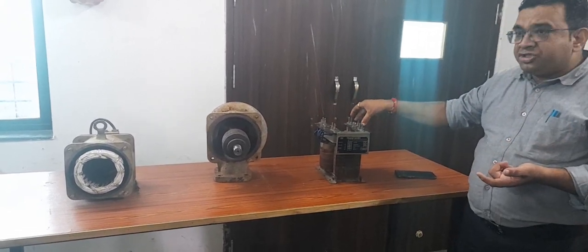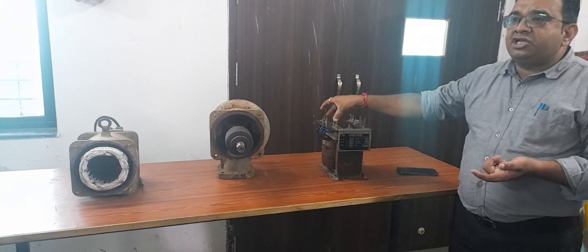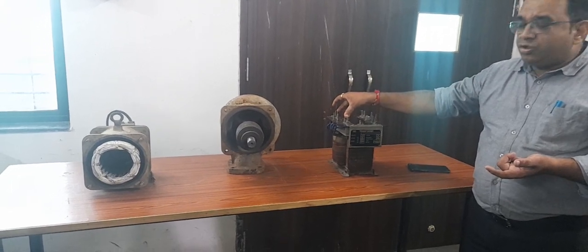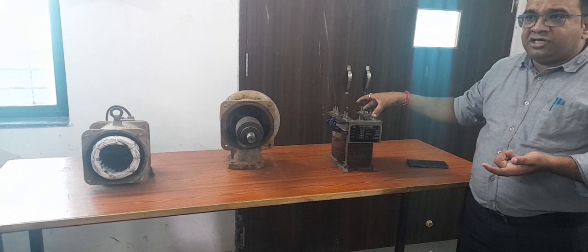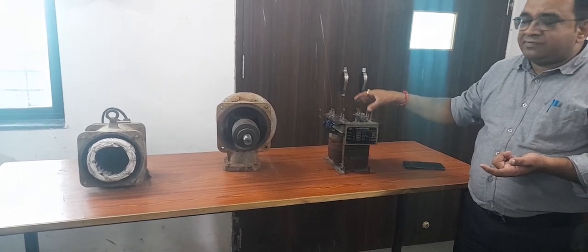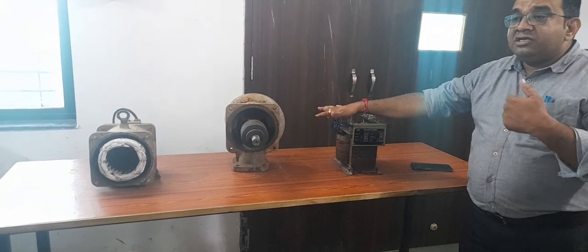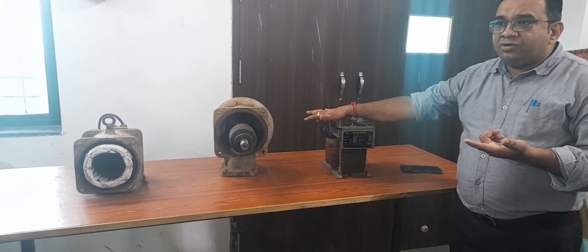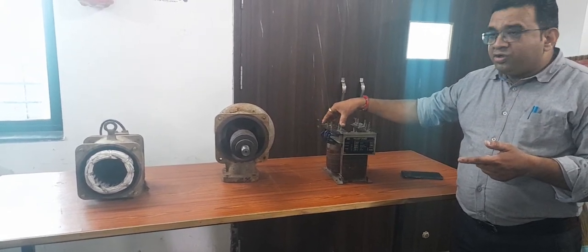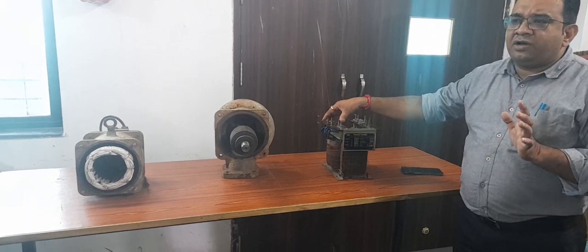This is a self-induced EMF, and this is a mutually induced EMF. But there is no moving part, so you can say it is a static EMF. If we connect a load, then alternating current I2 will come out, and alternating voltage V2 will also appear.